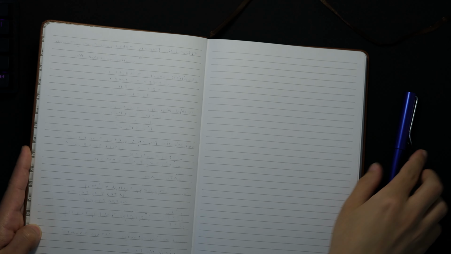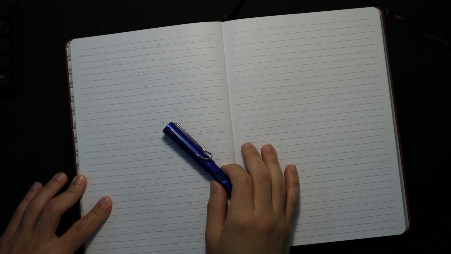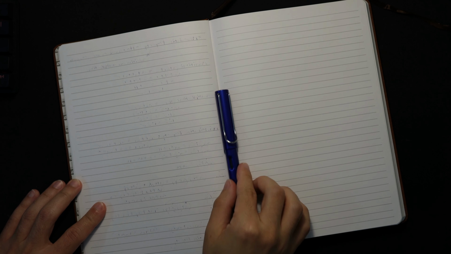In our last lesson, we tackled the fundamental properties of real numbers, the commutative, associative, and distributive properties. If you've missed it, no worries, you can find that video right here. Today, we're diving deeper into addition, subtraction, and the often misunderstood properties of negative numbers.